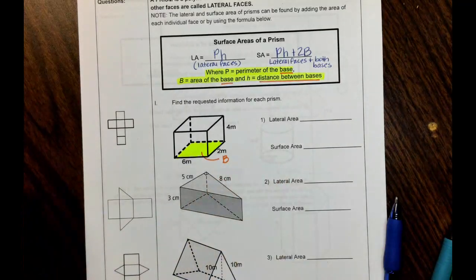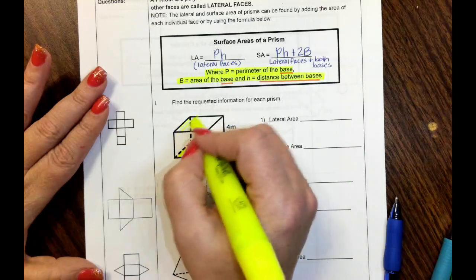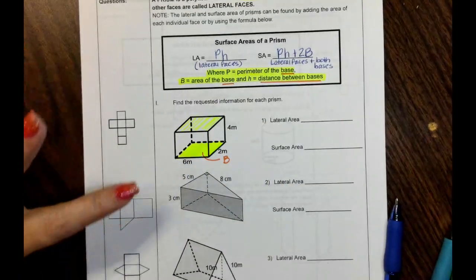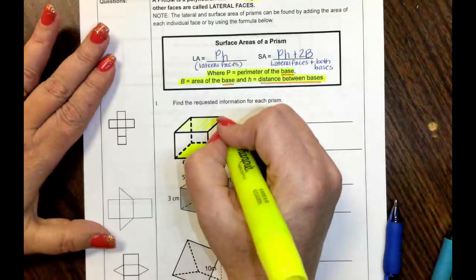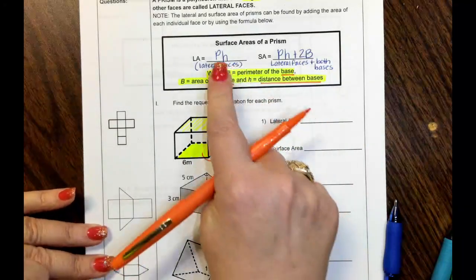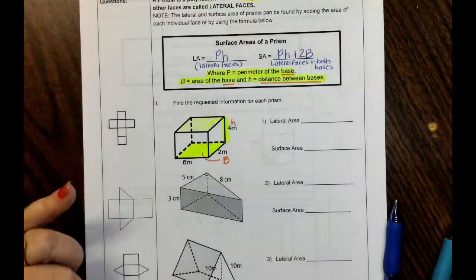And then your height, because there's this base up here too, but we only need one base. But it does say that they are congruent and parallel. So those are your two bases, those two that I've highlighted. And the distance between those bases, that is the H that you're going to use in the PH and the PH plus 2B.